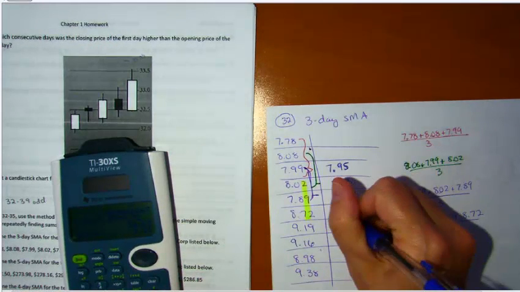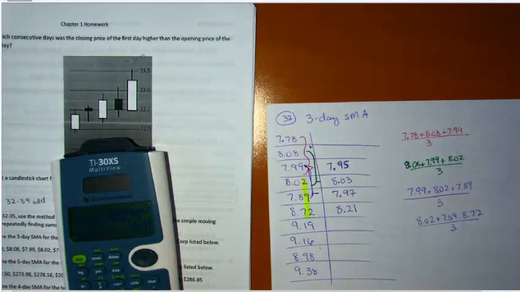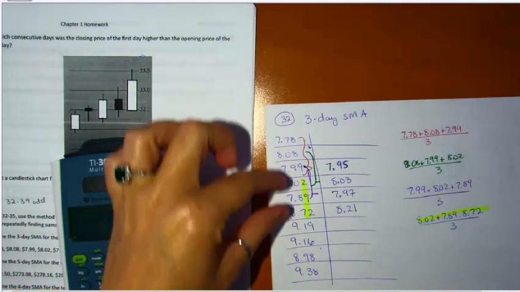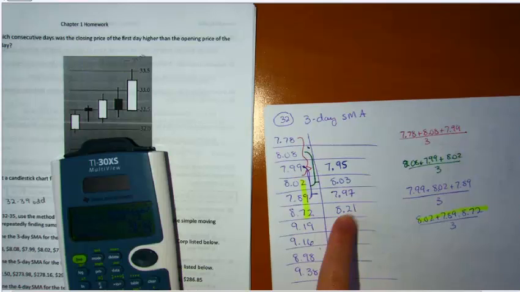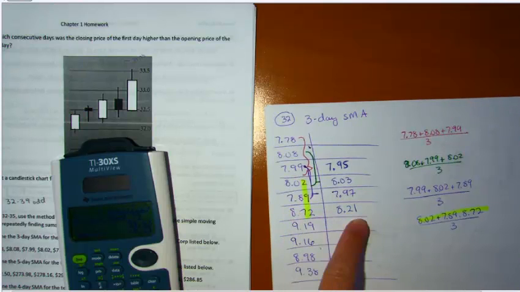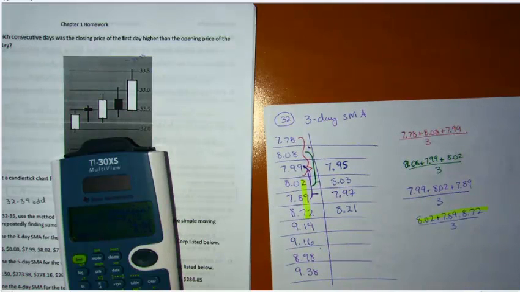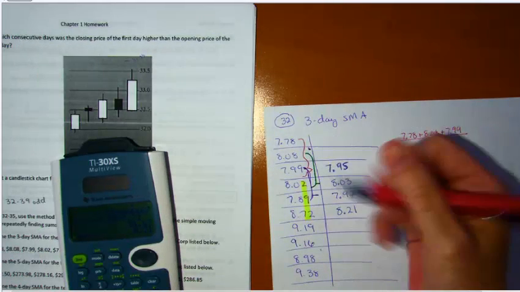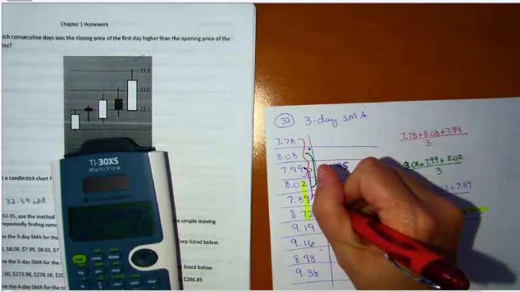That gives me 821. This is yellow. Okay, so each time I'm moving down 1, and I put the answer at the third number. So when I come down here, I'm going to do these 3 and put the answer right here. So this will be red again. Those 3.